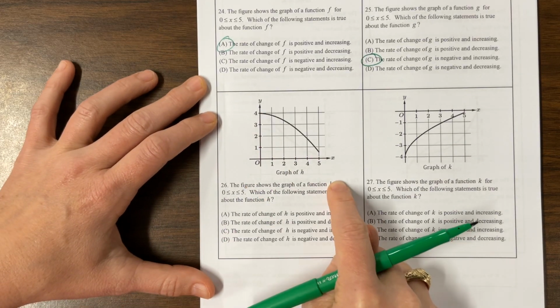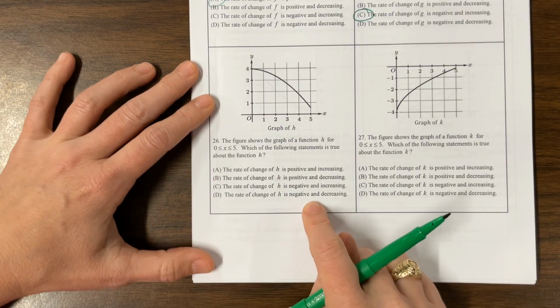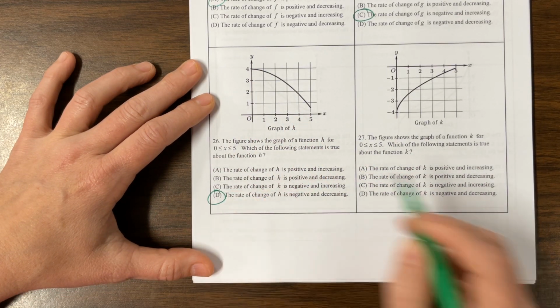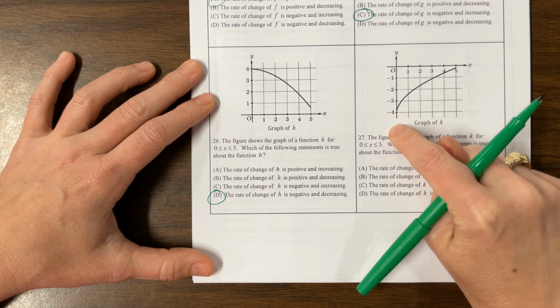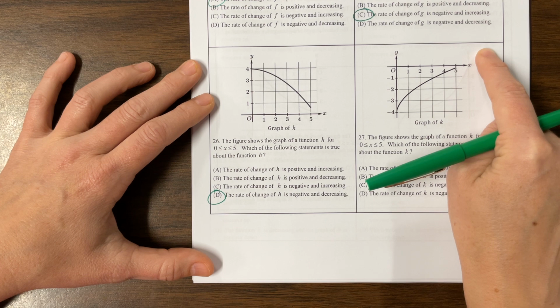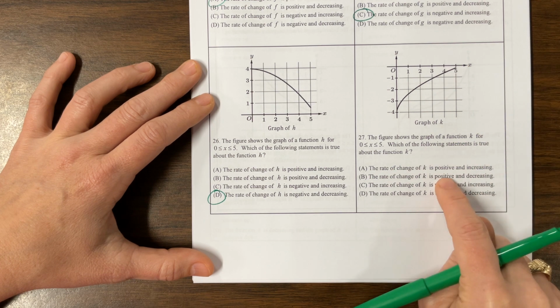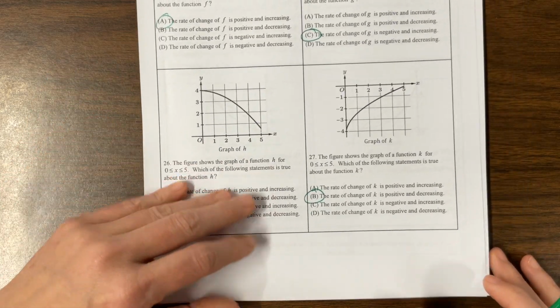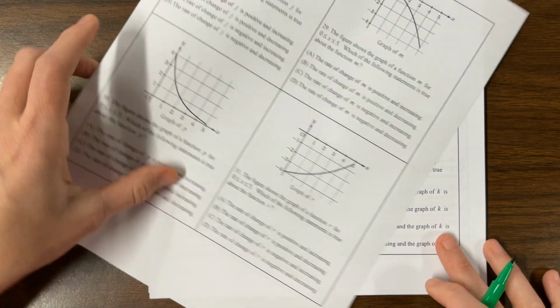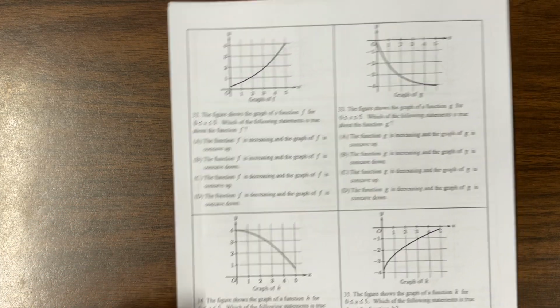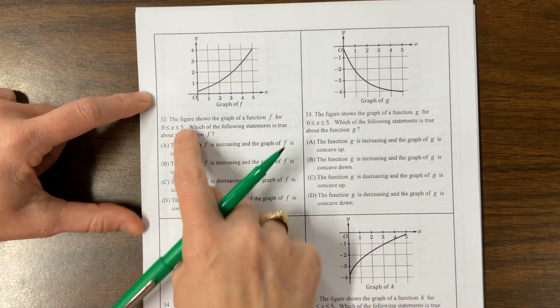We are decreasing, which means that the rate of change is negative, and it's concave down, which means that it's decreasing. It's increasing, so that means it's positive, and it's concave down, which means that part's decreasing. The average rate of change is decreasing. These are confusing. Okay, I think this is the same idea. We're not going to do that. So similar idea. What's happening here?